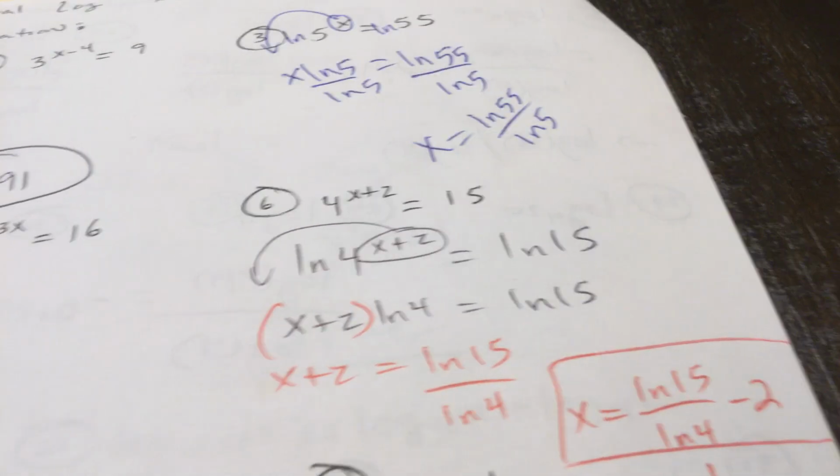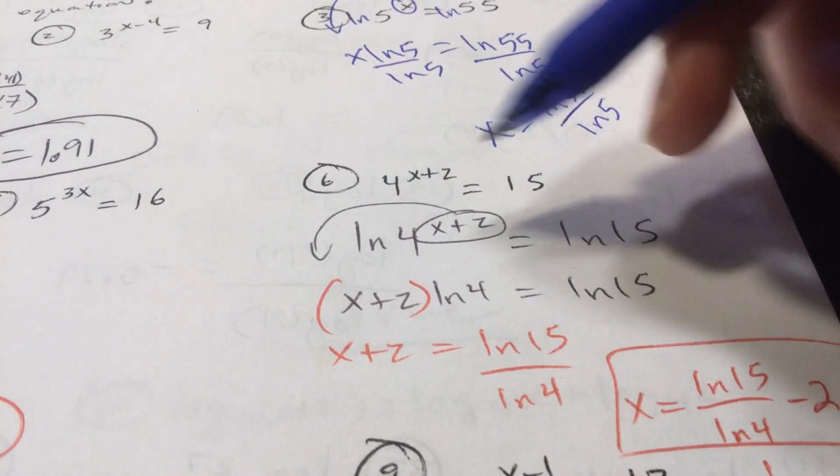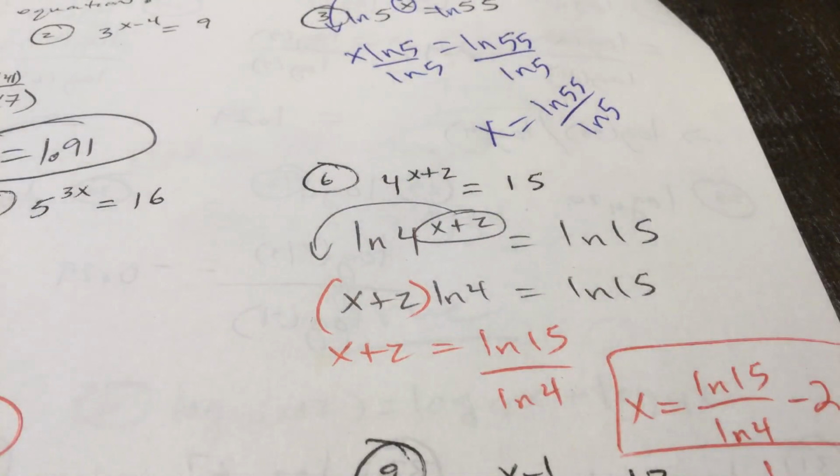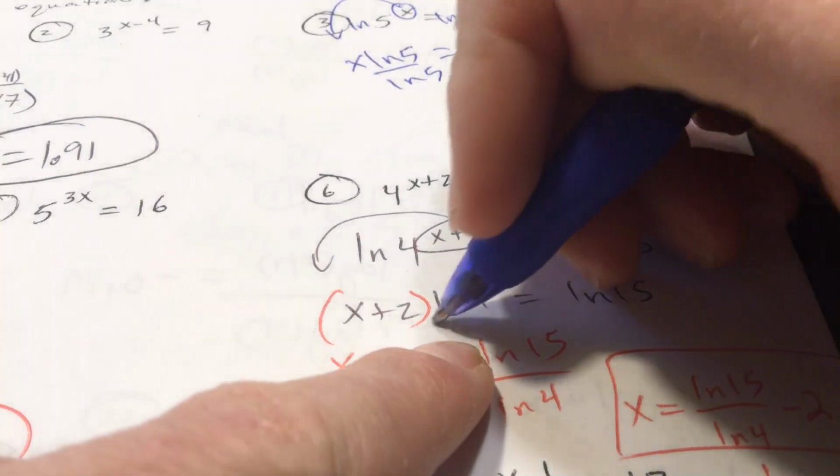All right, number 6 is where they start to get interesting. Same thing, attach natural log to both sides. Then this x plus 2 comes on down. Write it in parentheses because you're going to divide both sides by that natural log 4.